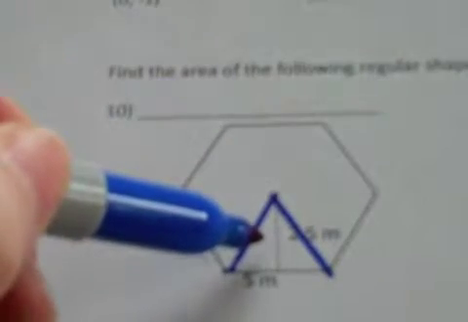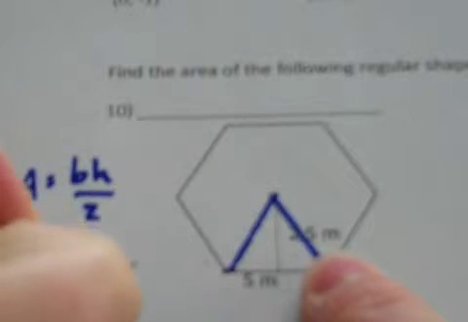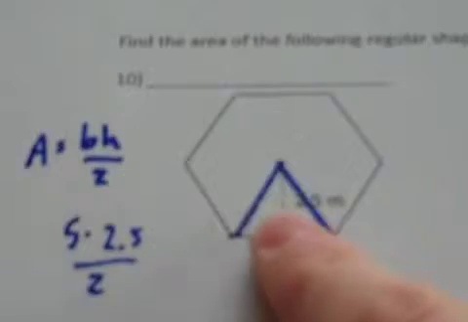And now what you could do is use the fact that you know that there's this triangle here, and the area of a triangle is base times height over 2, that 5 meters is the base, 2.5 meters is the height, and that you're going to divide by 2 to find the area of that one triangle.